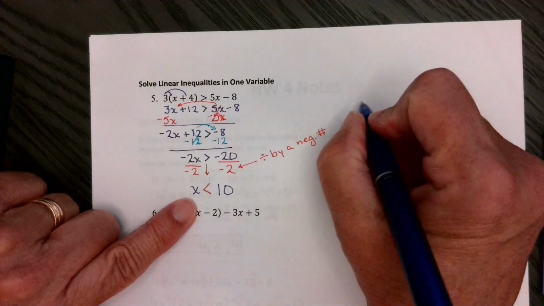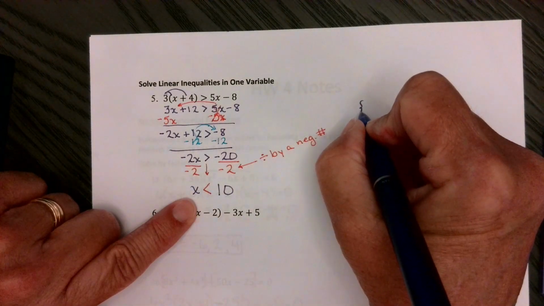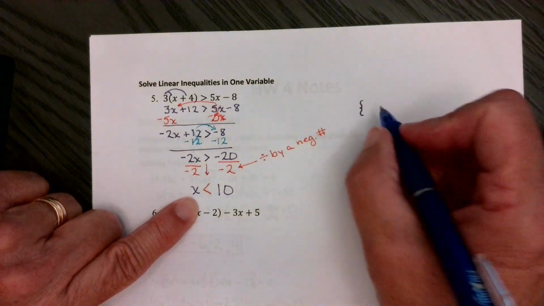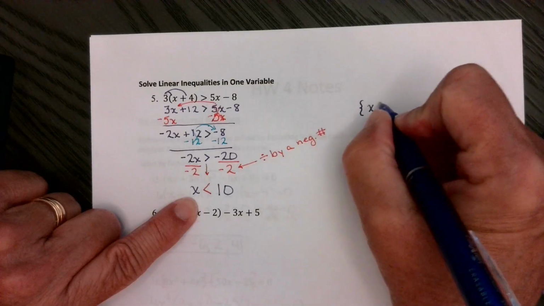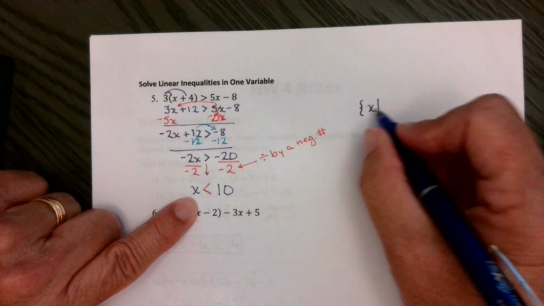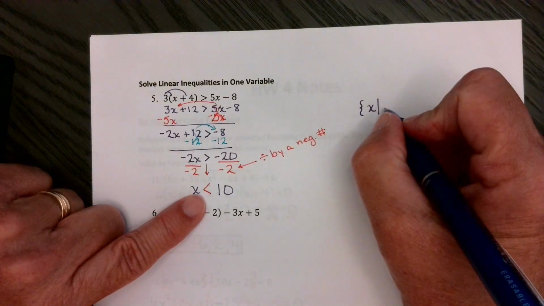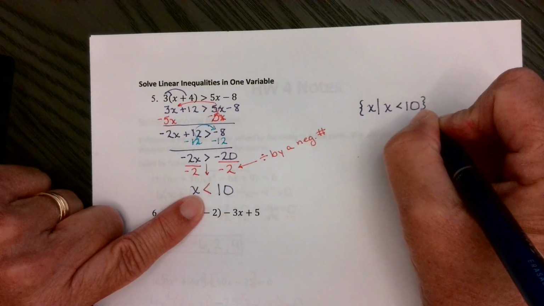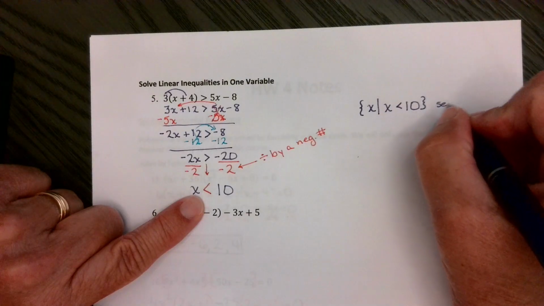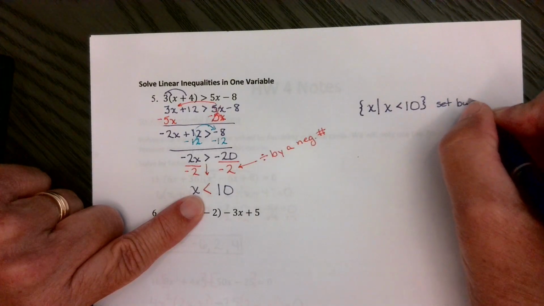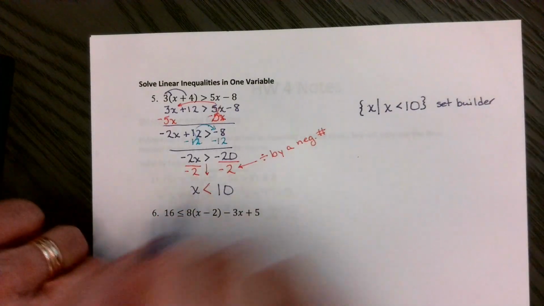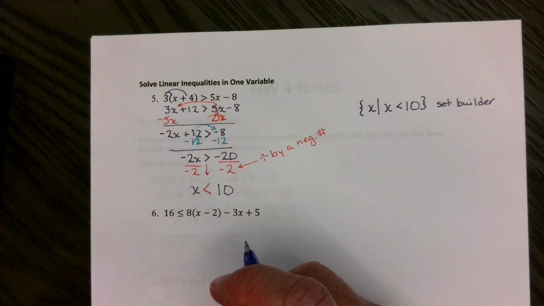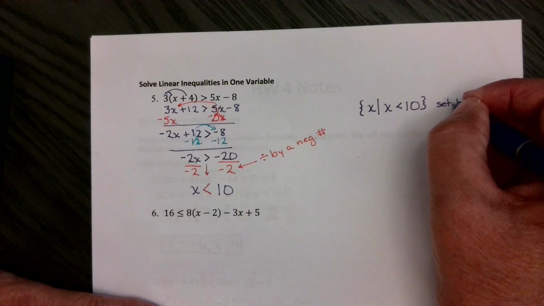Okay. Now, that's an inequality. If it asks me to do set builder notation, what you would do is you'd put your braces, okay? And you just put this, the set of all x such that. You just put this x such that. And then put this. Okay? This is set builder notation. All right, now, that's got a dash in it, right? Yeah.